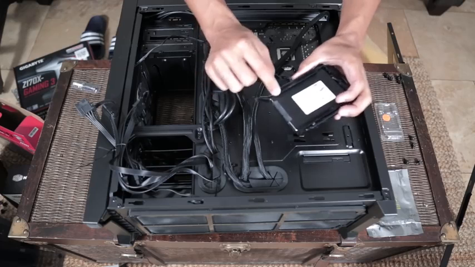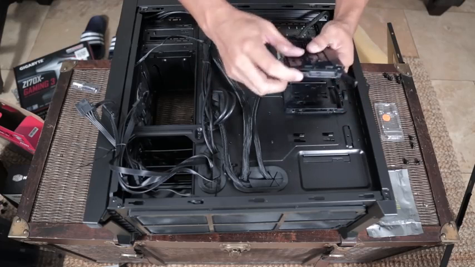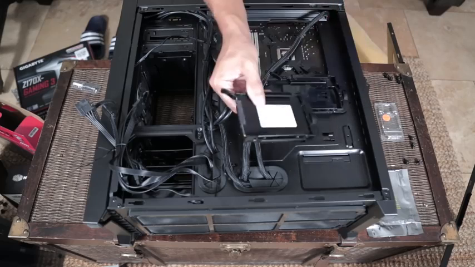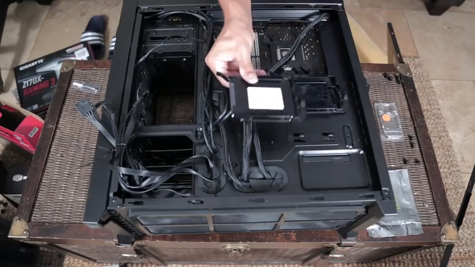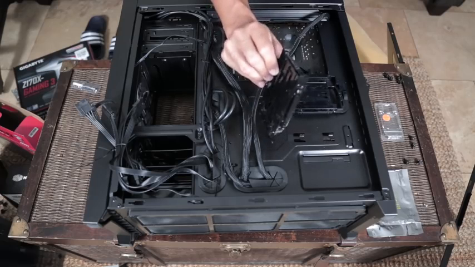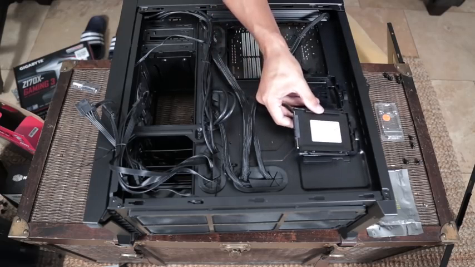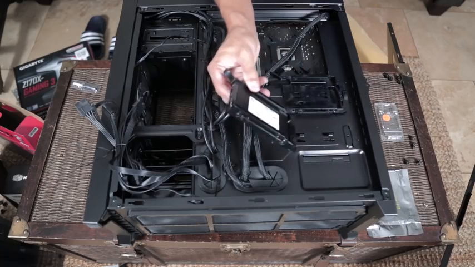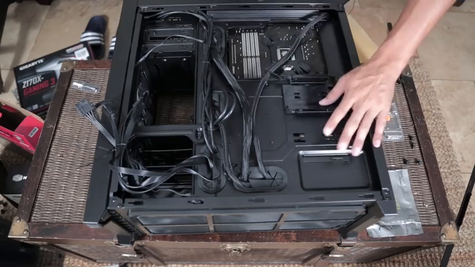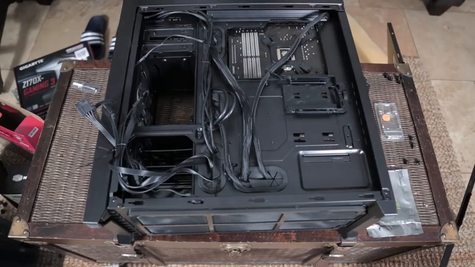The way this SSD bracket is built is so that you actually don't have to screw it down. It looks like you can if you really want to, but since my drive's not going to be moving all that much, I'm shaking this and there's almost no wiggle room in here. I'm actually just going to go ahead and screw this thing back down onto the bracket. This thing was made really nicely, so I don't have to do this. But like I said before, if your case does not come with a solid state mounting bracket like this one does, you will have to buy your own.